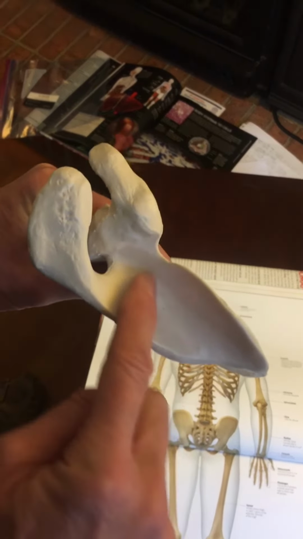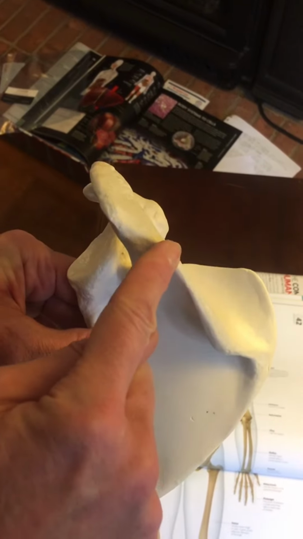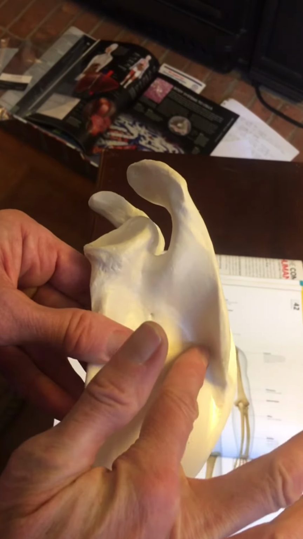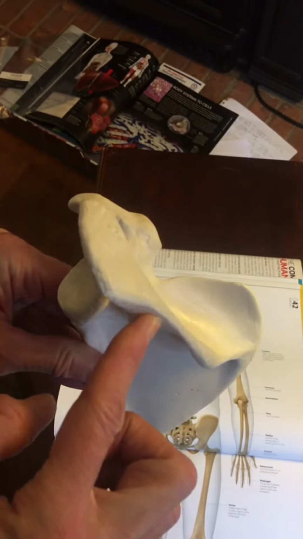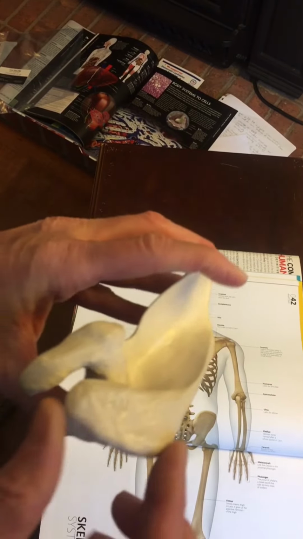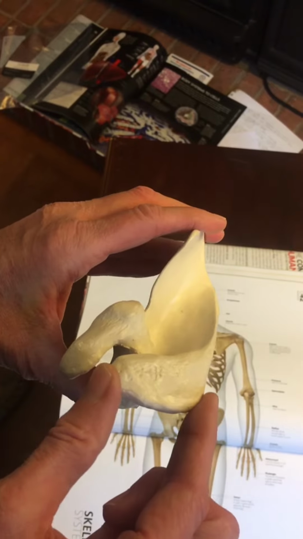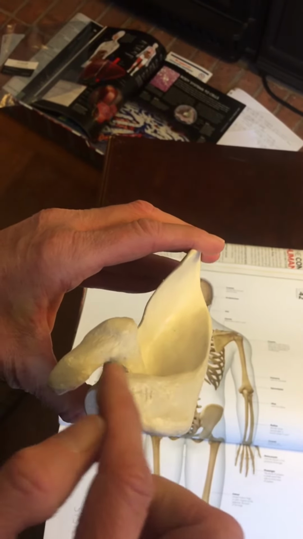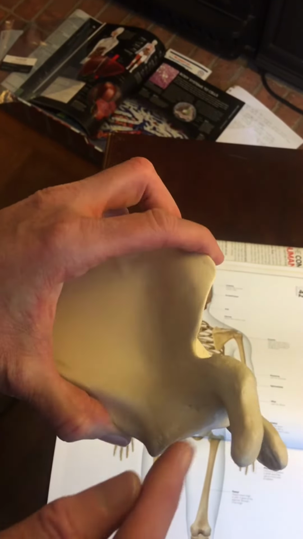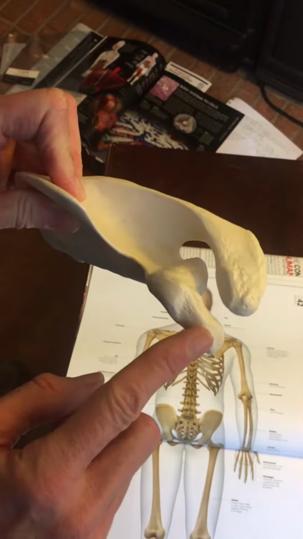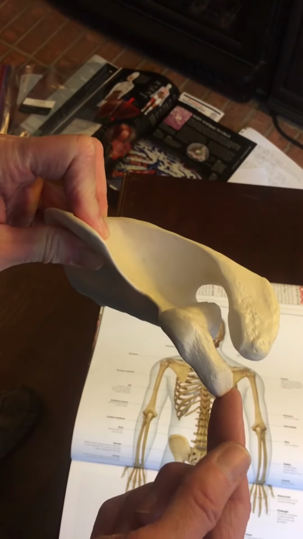This is the superior aspect of it. This is the posterior aspect of it. And this is the inferior aspect of it. Coming off the spine is this piece here. This is the acromion. The acromion, and you think of your acromial region, your shoulder region, this is the acromion. This, which is anterior, on the anteriormost part here, this is the coracoid process.